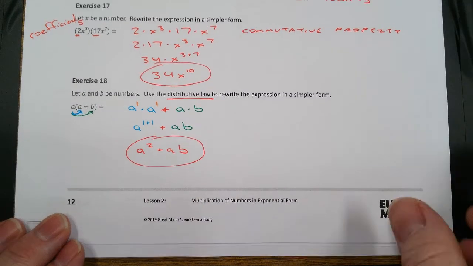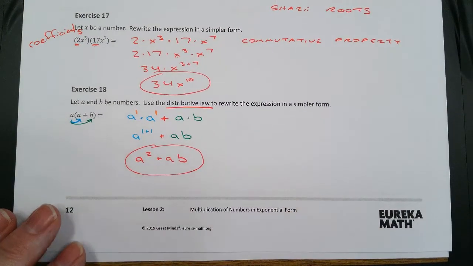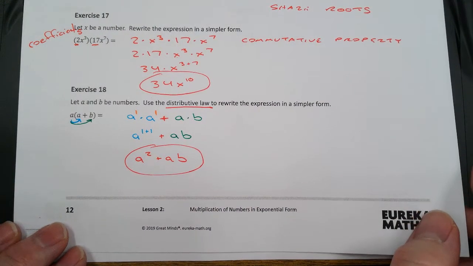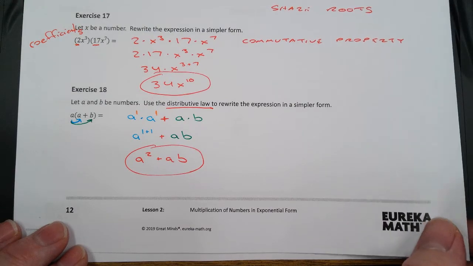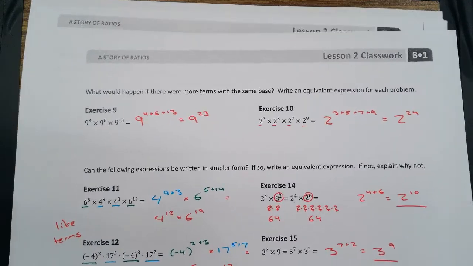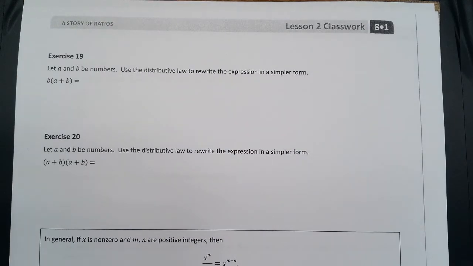Okay, still with me? Great. If you're not with me, be sure you ask for help. Send me an email, send me an invite to a Google Meet, check Khan Academy for extra work. But we have 2 more questions to talk about. Let's look at number 19.